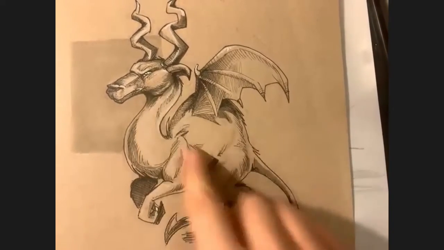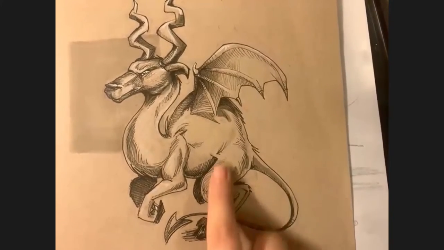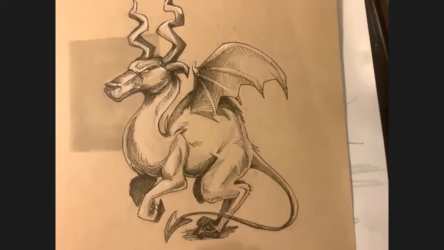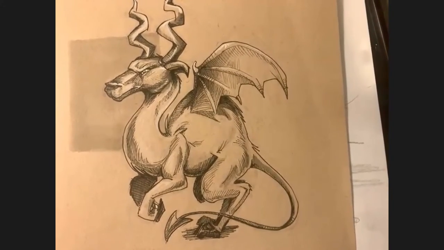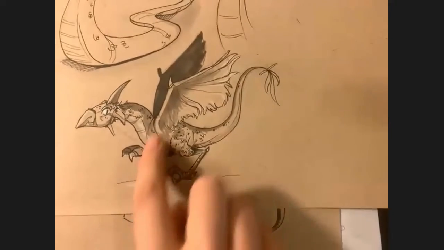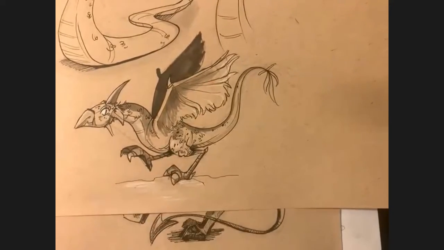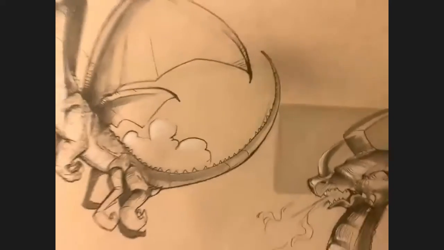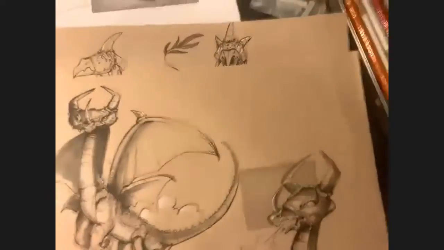This is like a camel mixed with a goat mixed with wings. And then I had this dude. They're not great shading at this point, but I think I might do one of these guys.